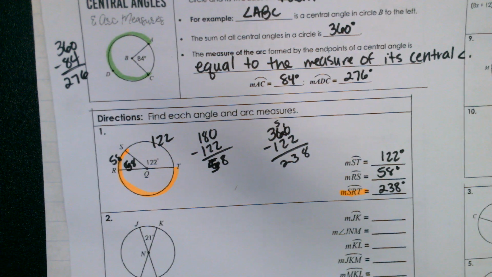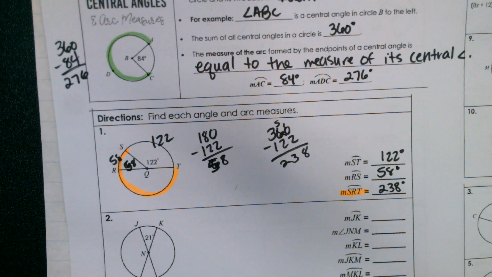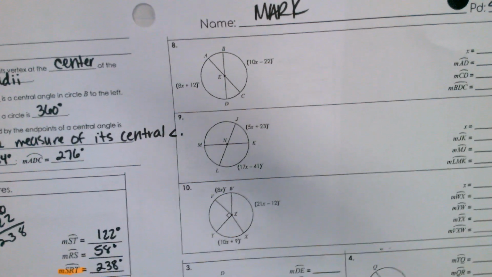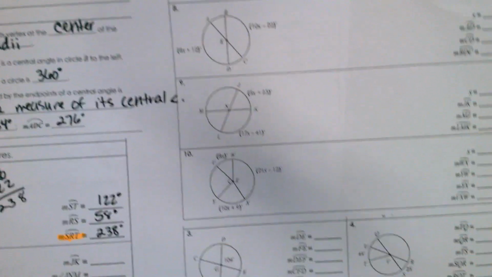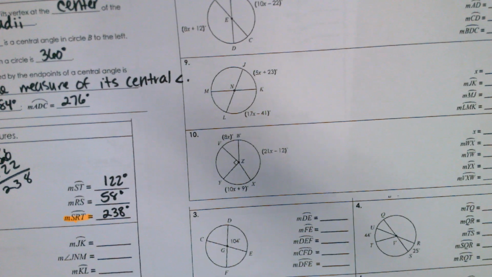Nope. Okay. Pick one on the other side with algebra. So you can pick 8, 9, or 10 that you want to do together. Which one? 8? Okay. You guys are picking the easy ones to do together. I don't mind. 10. Okay. I don't mind doing the easy ones together. Okay. What's the dealio with 10?